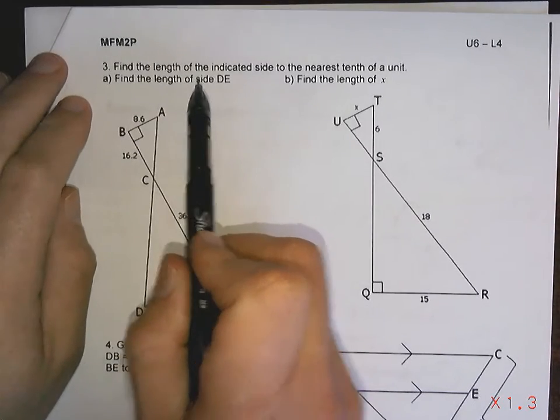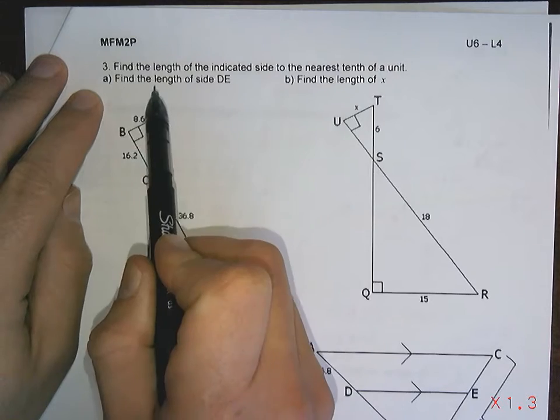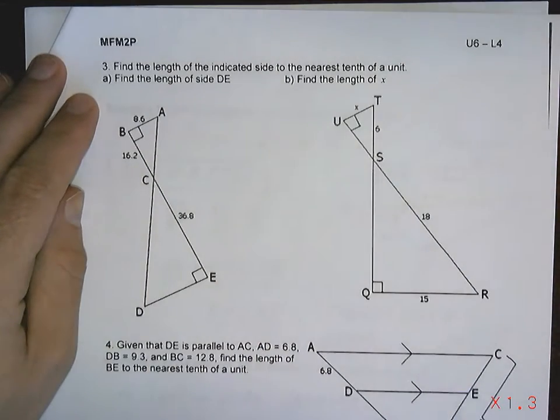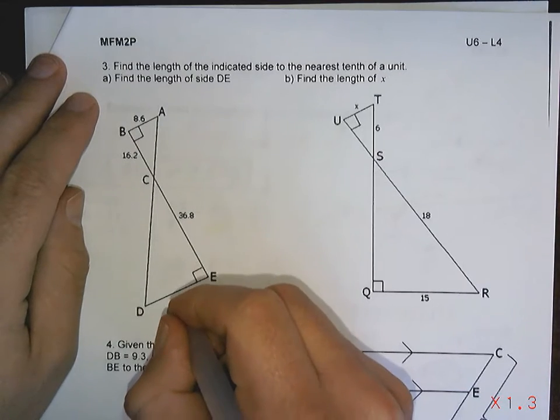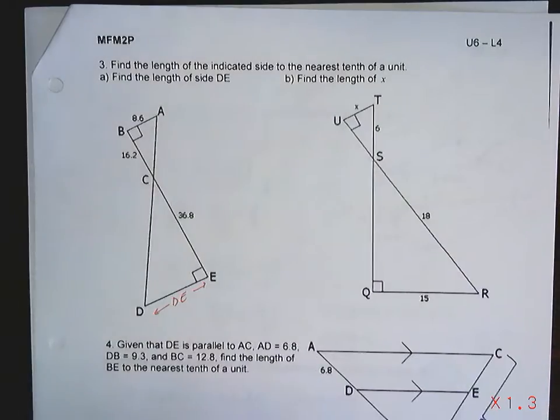Find the length of the indicated side to the nearest tenth of a unit. So find the length of DE. First, it wouldn't be a bad idea to find DE. Here it is. This is DE. So we have some work to do. Nobody's told us that these triangles are similar. I see 2 triangles. I think they're similar, but I need to prove it.